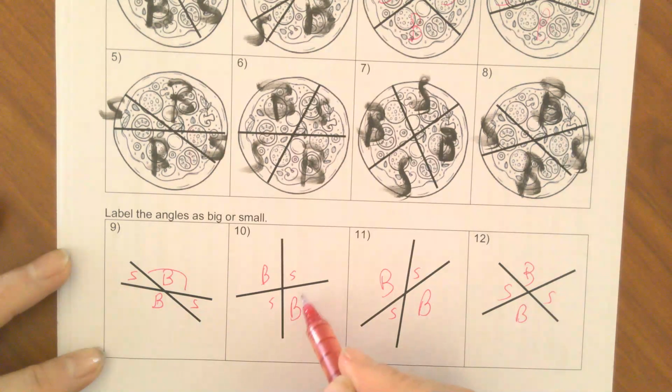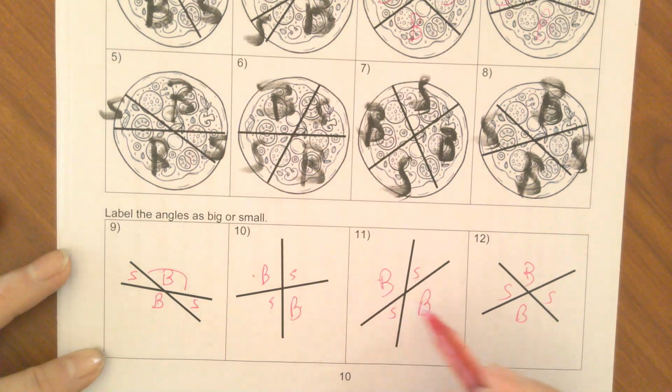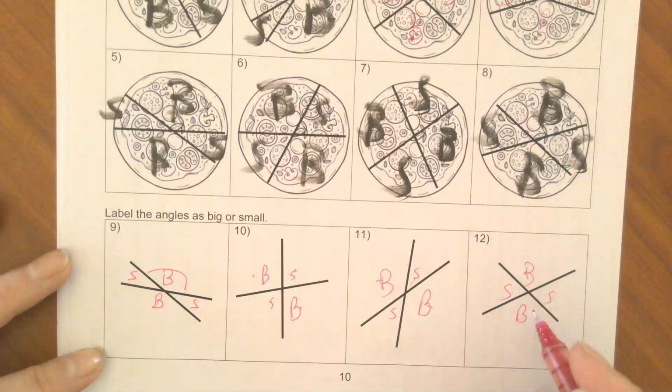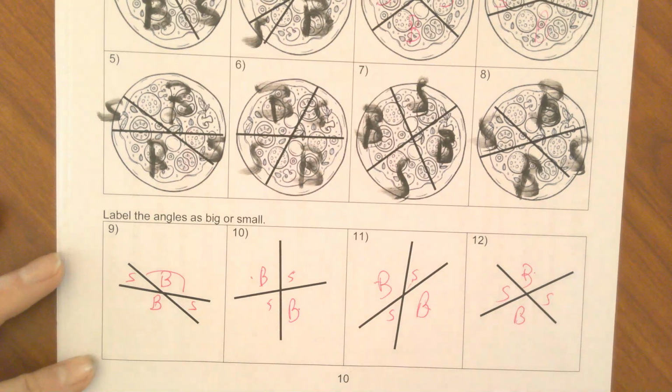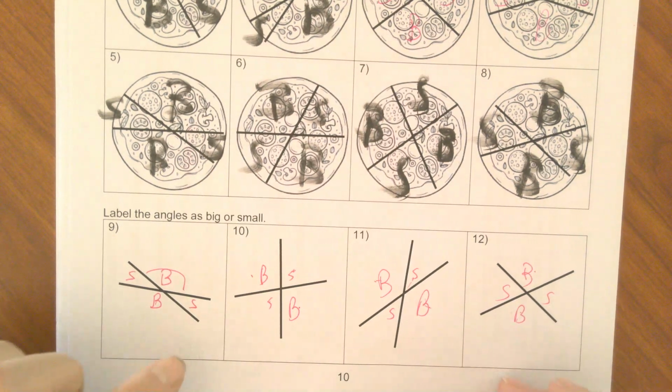This one's a little bit bigger than 90, so this is big and big, small, not much smaller. These are big, so these are small. This one looks a little bit bigger than 90 degrees, so this is big, big, and these are small. Okay, so you have to be able to do this to be able to look at the angles properly.